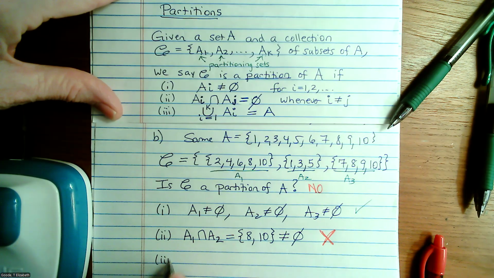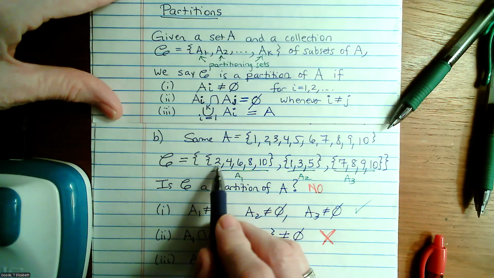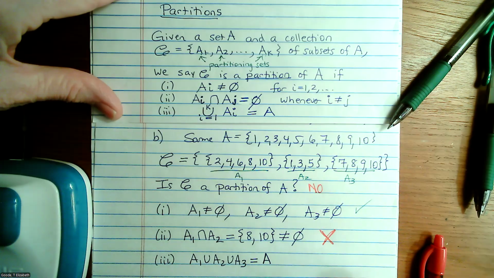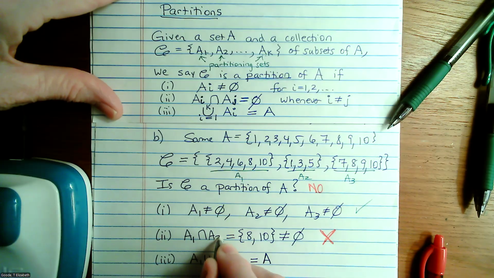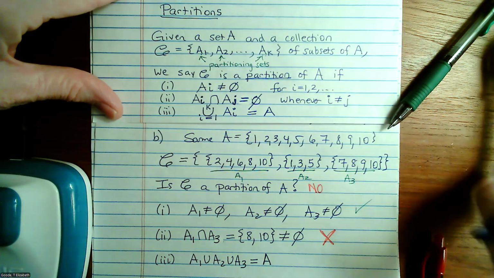The union property, I think, is satisfied. I think A1 union A2 union A3 is A, right? Because 1, 2, 3, 4, 5, 6. Excuse me, Professor. It should be A1 intersect A3. Oh, thank you so much, Nora. Actually, thank you.